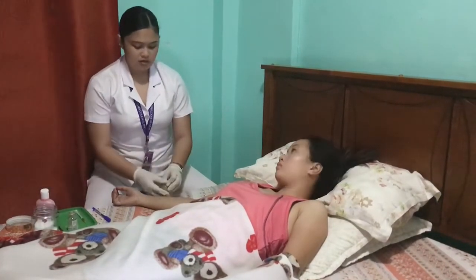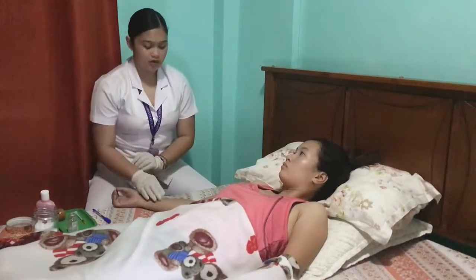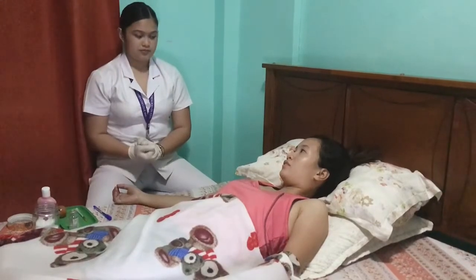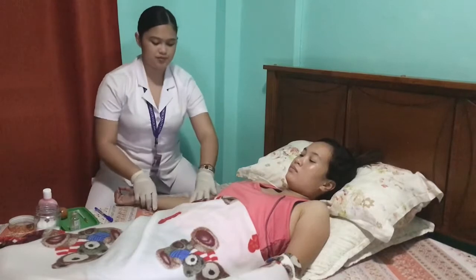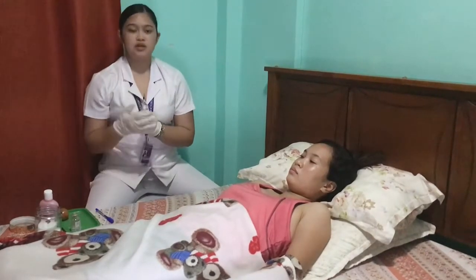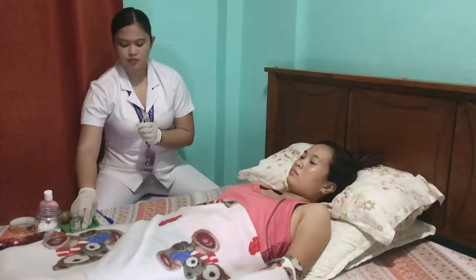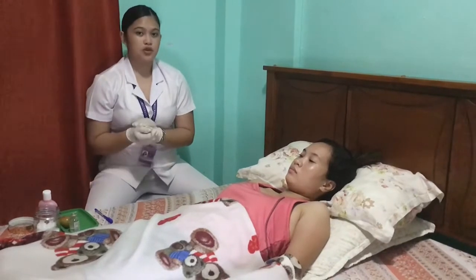So, ma'am Dayan, we're done. So, do not rub or erase the marked area of your skin. Yes, nurse. So, now assist the patient into a comfortable position. And don't forget to not use the needle again and put it in a trash can together with the cap. Then don't forget to perform hand washing.